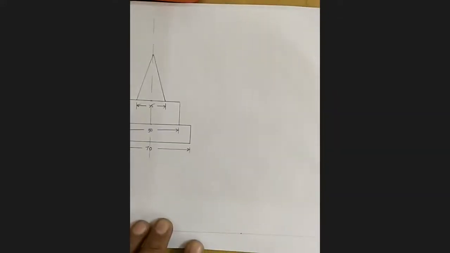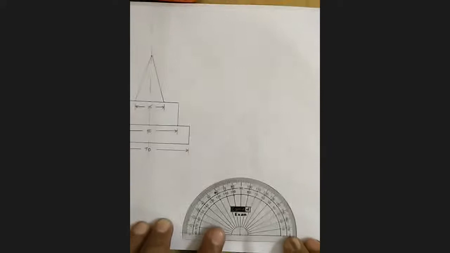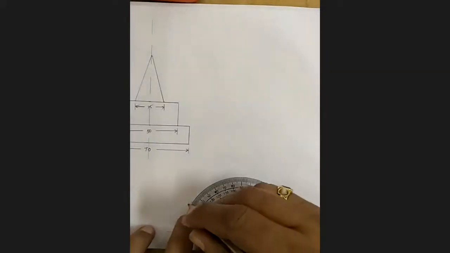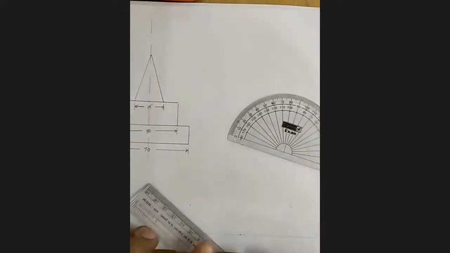Take 30 on the right side. Listen first carefully to what I am telling.